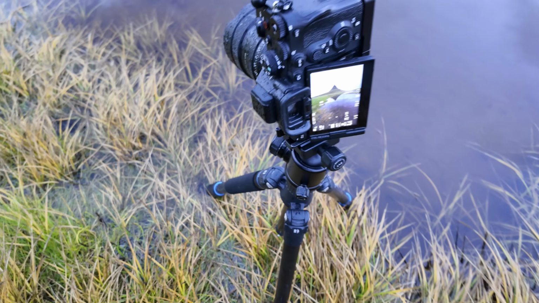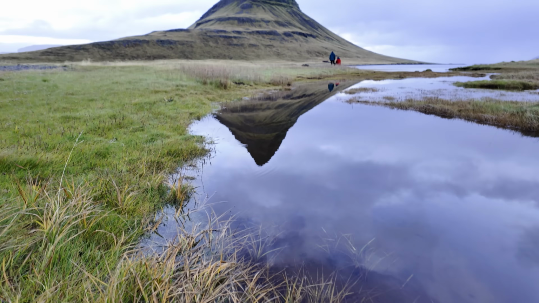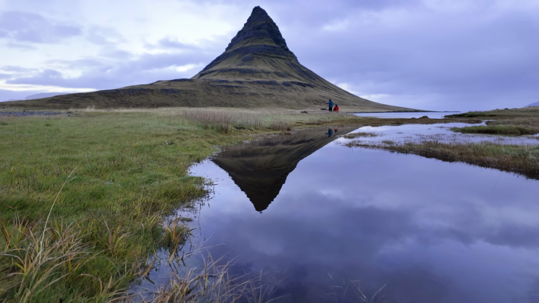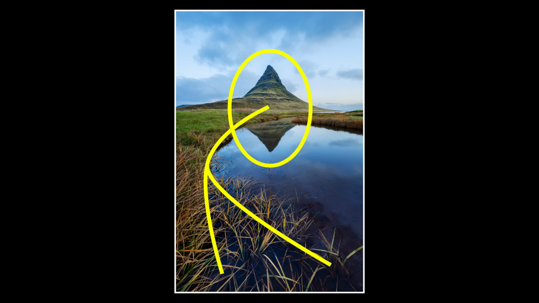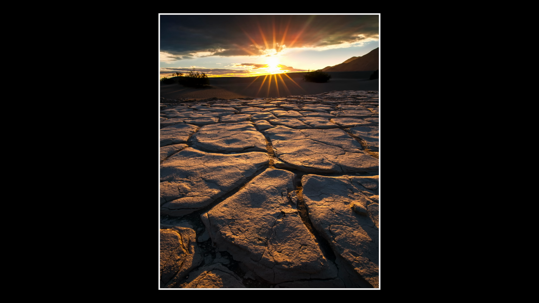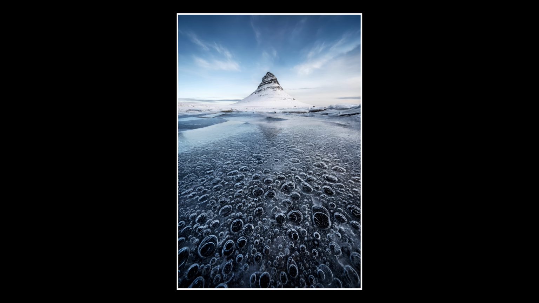The second tip is to get low, low, low. By shooting from a low perspective, you can transform foreground elements, making them larger and more impactful, which draws the viewer's eye deep into the scene. This perspective emphasizes texture and distorts the perception of scale, giving even the smallest elements, like a beautiful pattern of sand or small bubbles caught in ice, monumental presence.